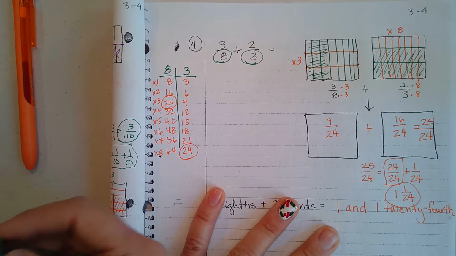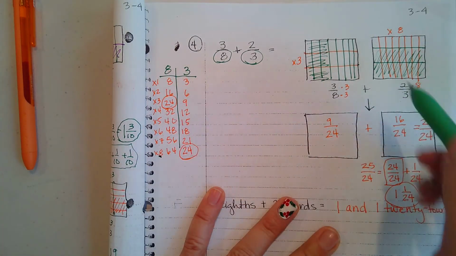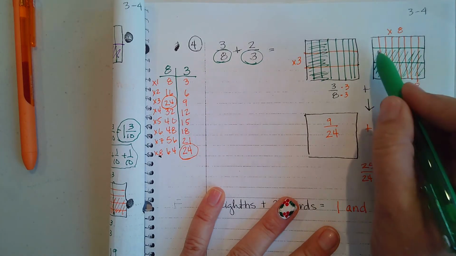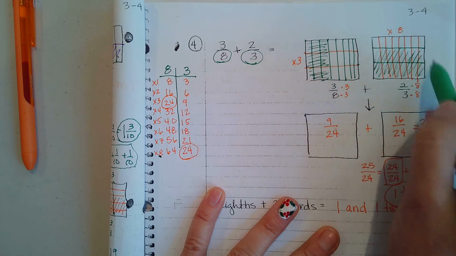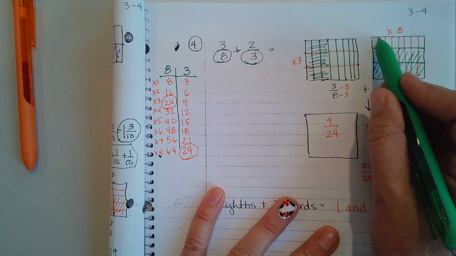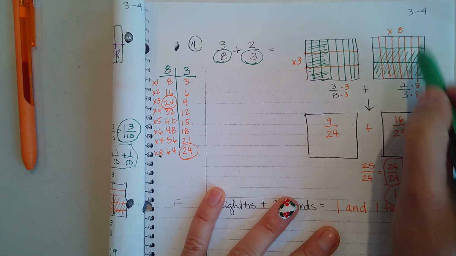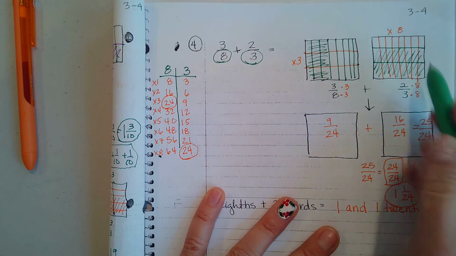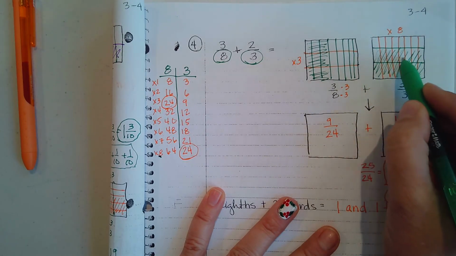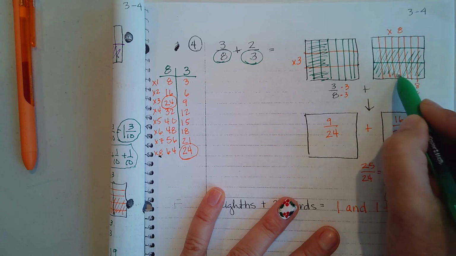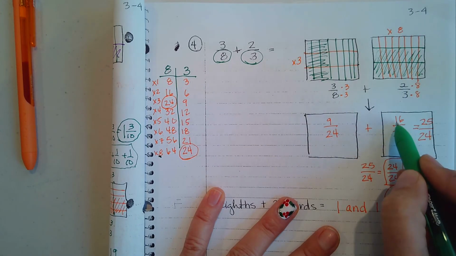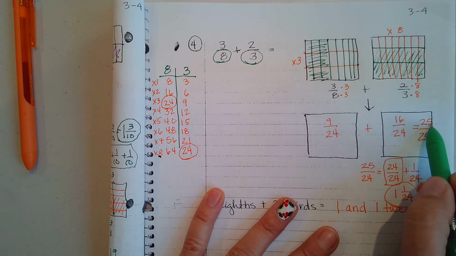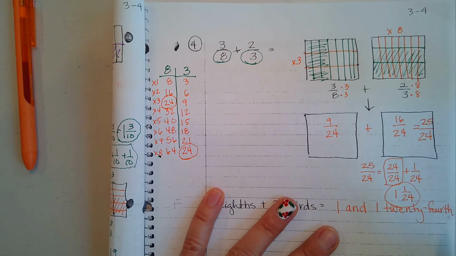Because what if you accidentally make a mistake? 3 times 8 is 24. I came over here, multiplied by 8 on the top and the bottom because I'm now dividing this into 24 equal parts. So I multiplied by 8, divided into 8 equal sections, created 24 equal parts, and have 1, 2, 3, 4, 5, 6, 7, 8, 9, 10, 11, 12, 13, 14, 15, 16. I have 16 24ths. So add them together. 9 plus 16 is 25. So I have 25 24ths.